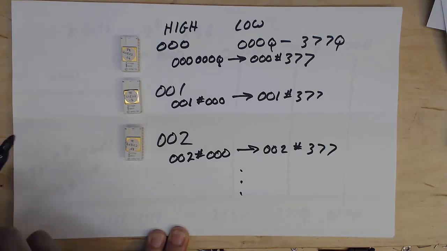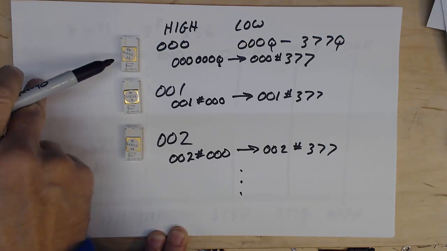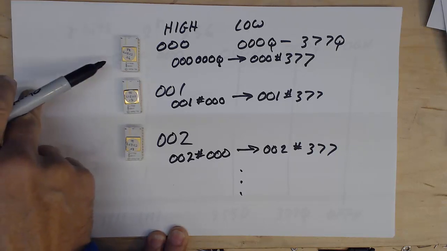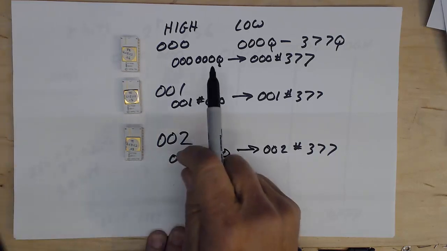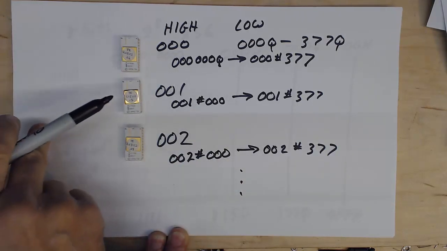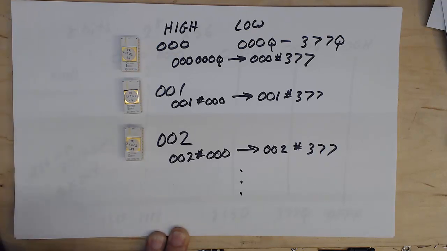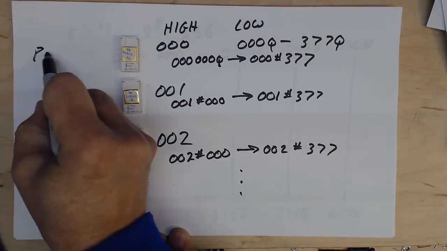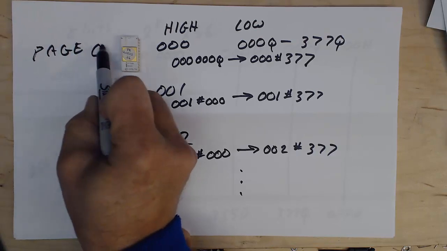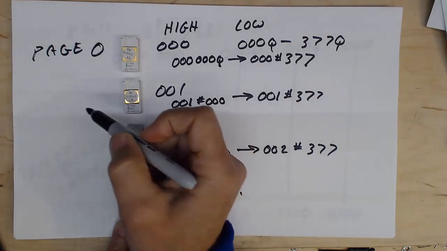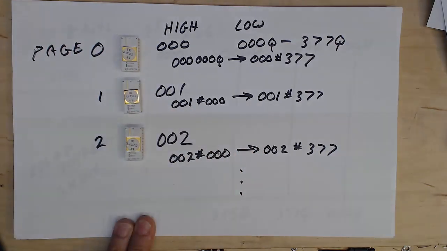Now, because it was common to use these chips in these systems, they started calling the high address, or which EEPROM is being used, the page. So they would call this page 0, this page 1, and this page 2. In a lot of the documentation, you'll see where they reference a page.